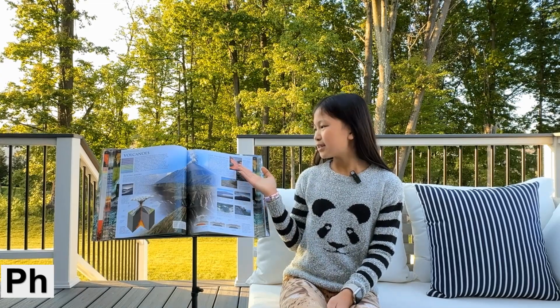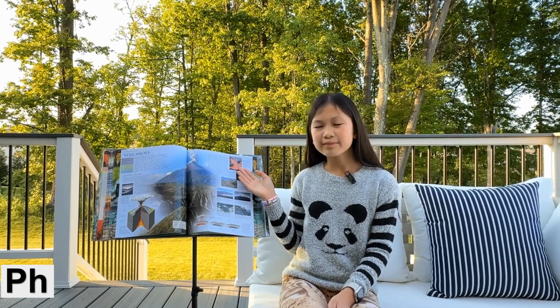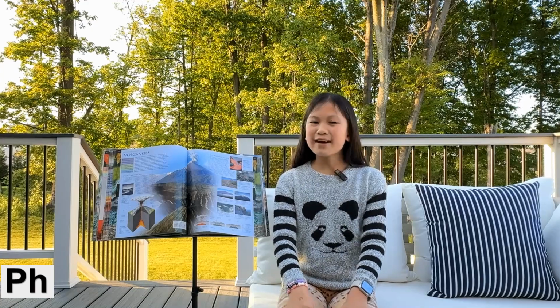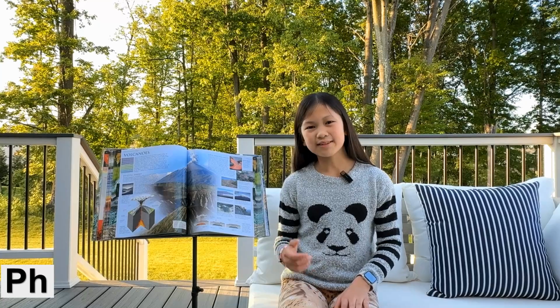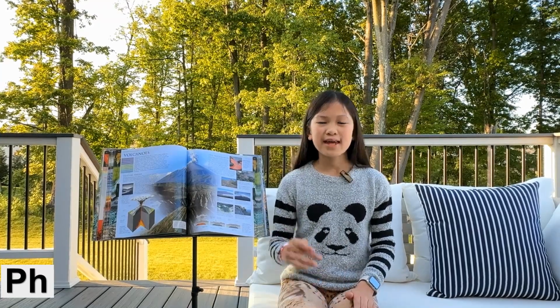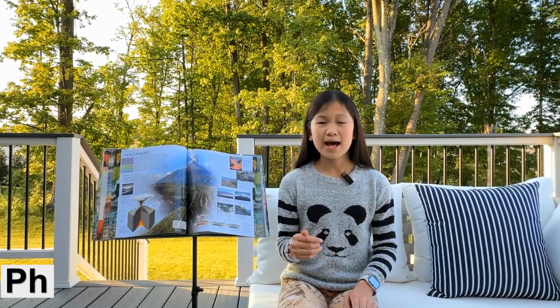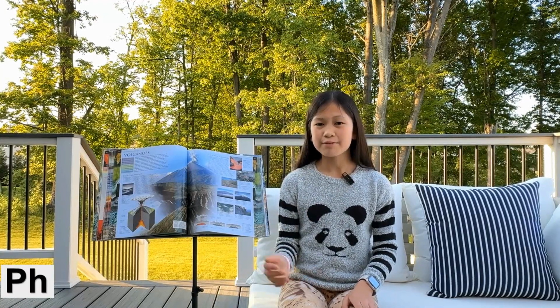Then there's another type of lava, and this is a picture of the other type. It's Pahoehoe. And Pahoehoe is found in Hawaii, and most of Hawaii's volcanoes have this type of liquid flowing out. It has low temperatures but high silica, which is a type of chemical.